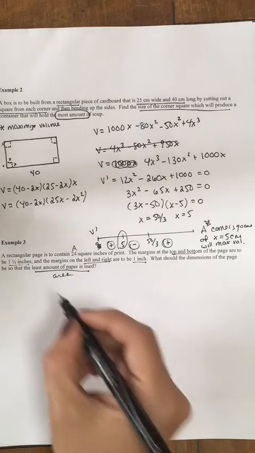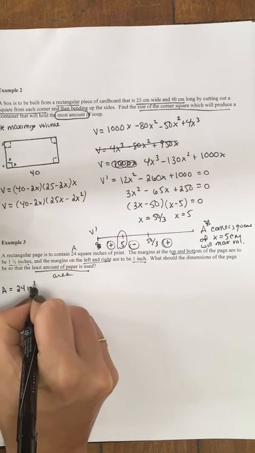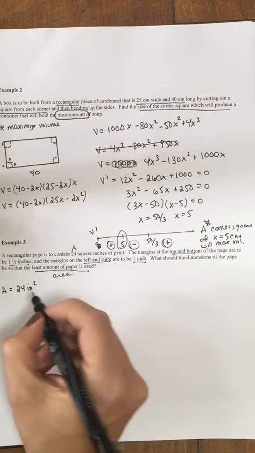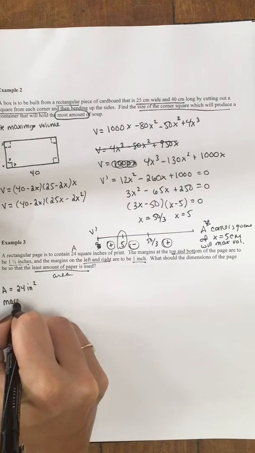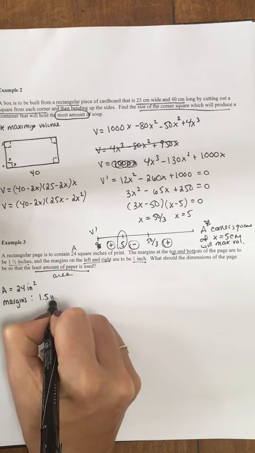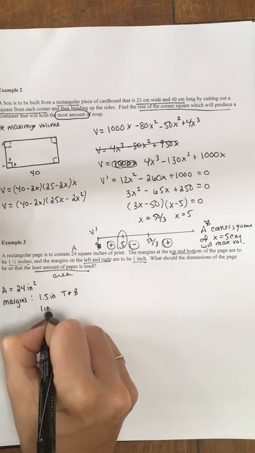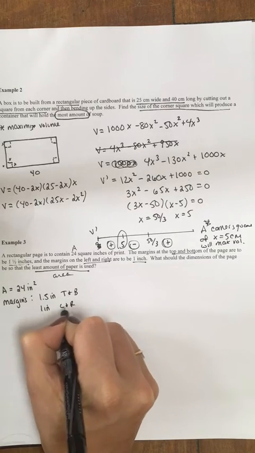All right, so what do we know? We know that the area is 24 square inches. We know stuff about the margins. 1.5 inches, top and bottom. 1 inch at the sides, left and right.